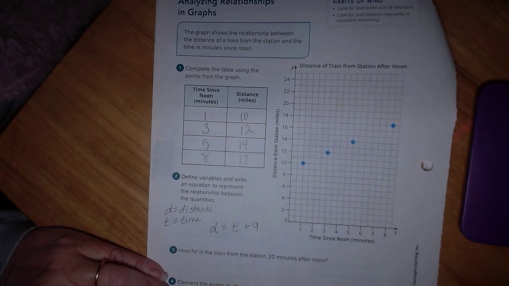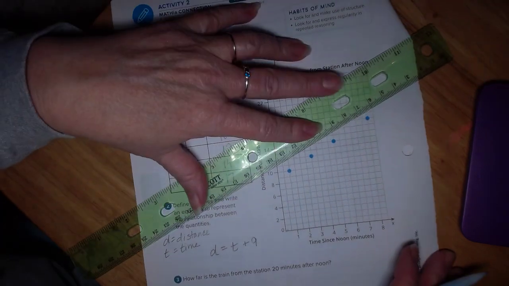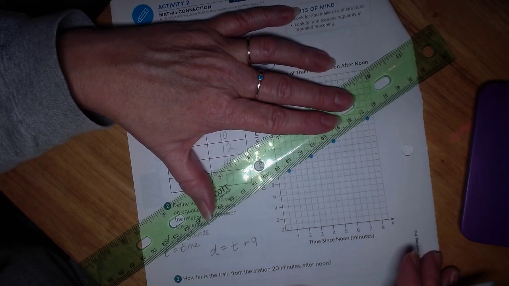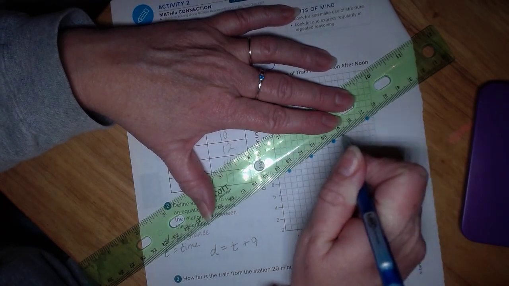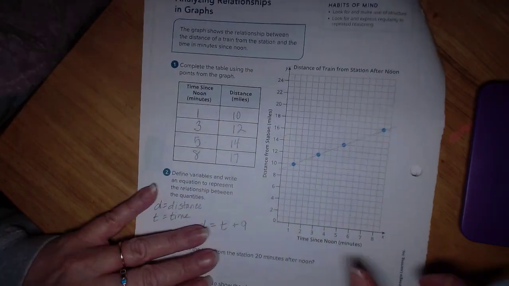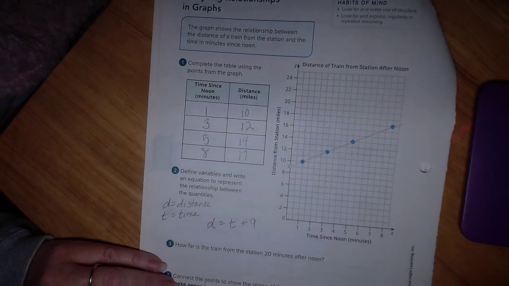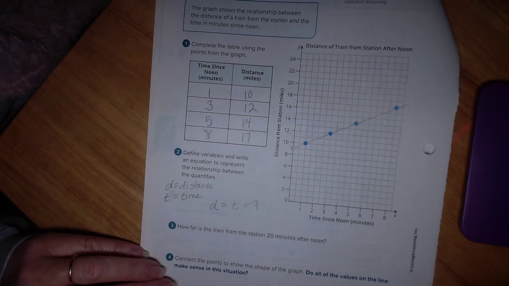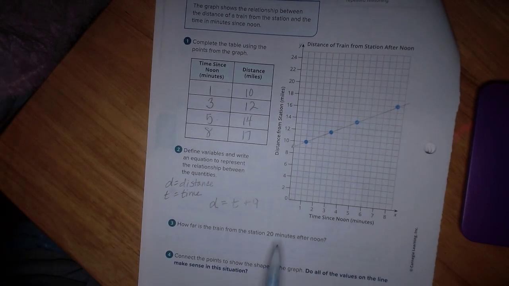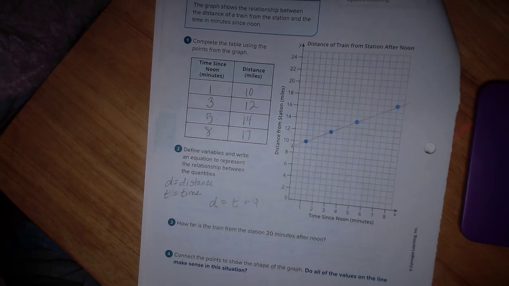And if we were to connect the dots here, and you should, please do this. If you connect these dots, this line, if you notice, where's it cross the y-axis? Right here at 9. So that makes it make sense. At 0 minutes, at 9 miles, at 0 minutes since noon. So at noon, the train was 9 miles away.